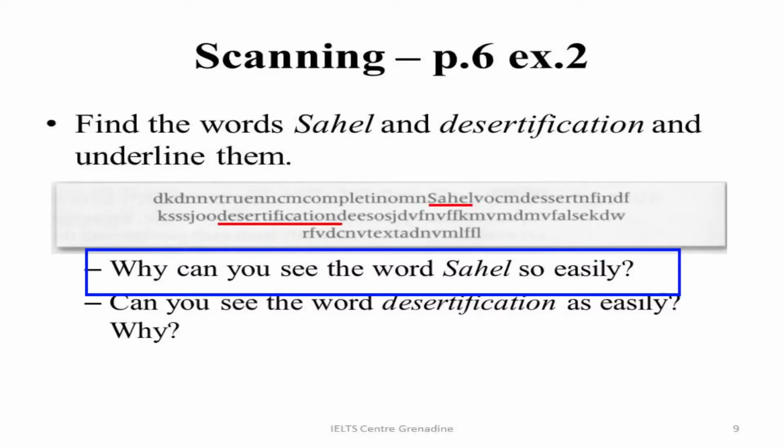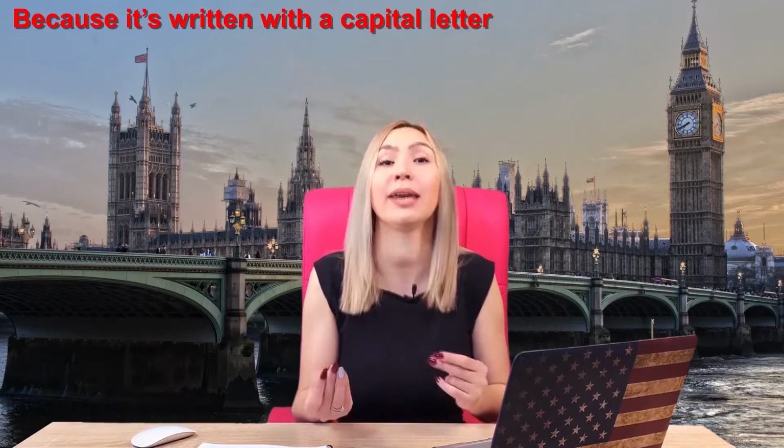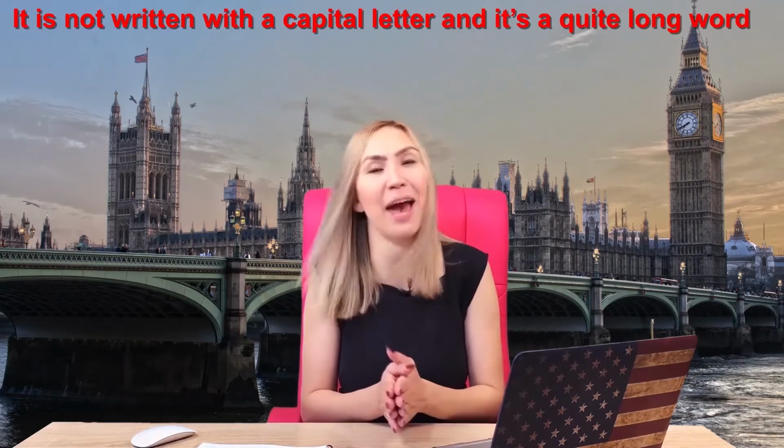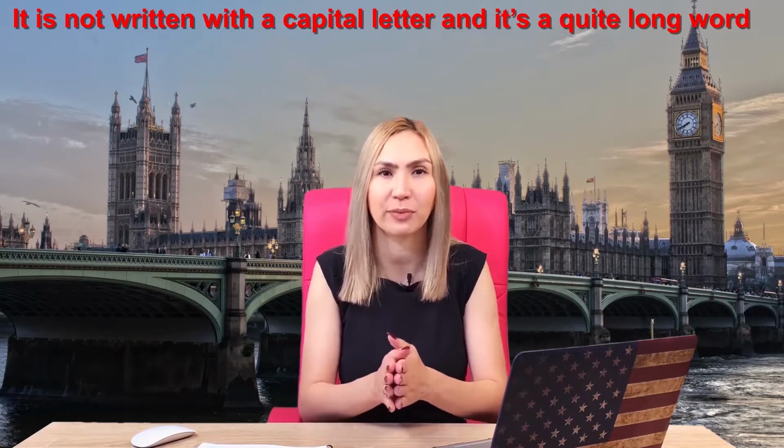So, how do you think? Why can you see the word Seychelles so easily? Because it's written with a capital letter, yes. And what about the word desertification? Can you see it as easily? No. And why? Because it is not written with a capital letter and because it's quite a long word, right? So, what is actually scanning?